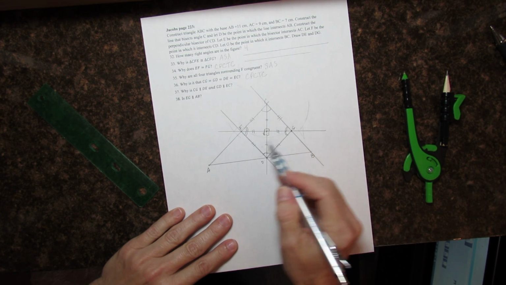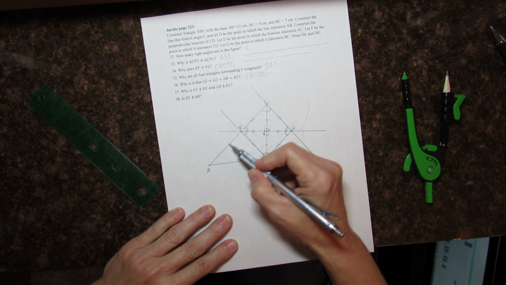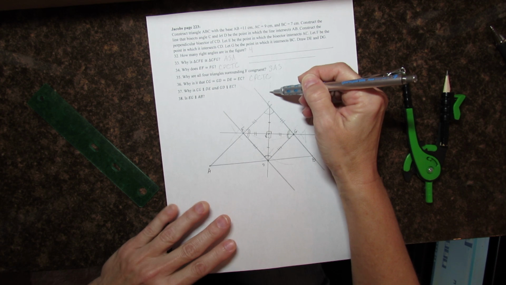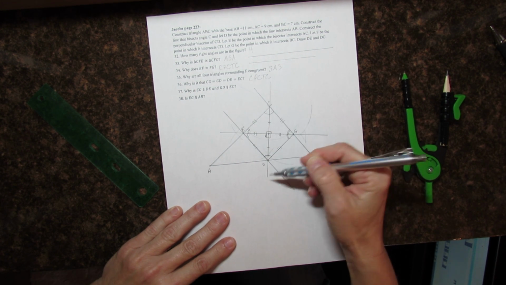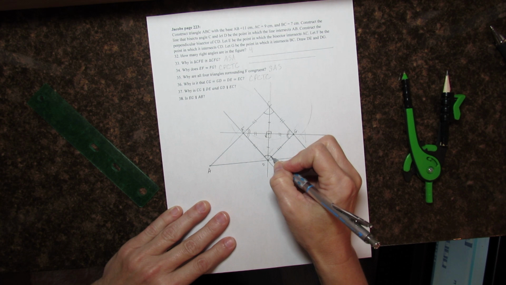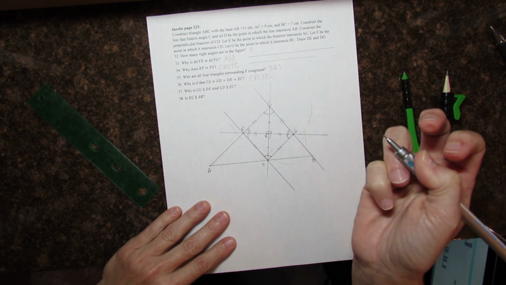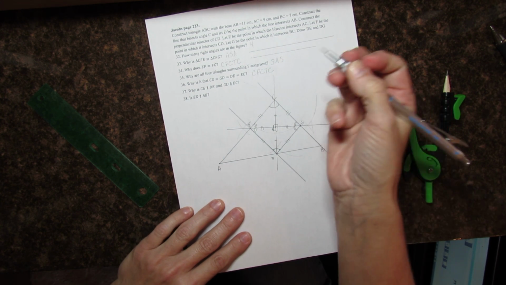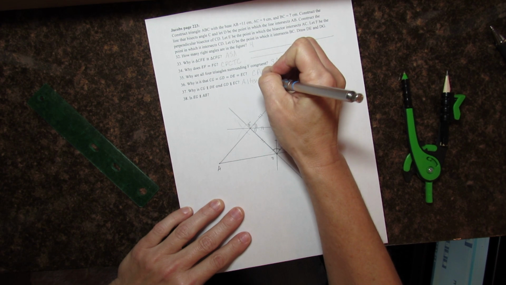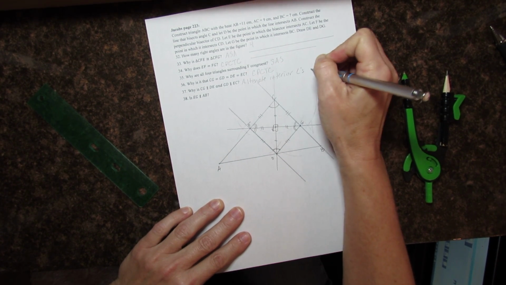So you can see that you've got these two lines, and if we think about this as a transversal cutting through those two lines, alternate interior angles are going to be equal. So we can say alternate interior angles are equal.